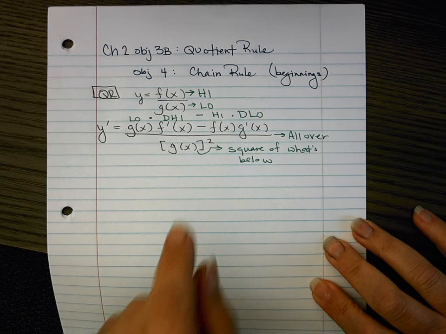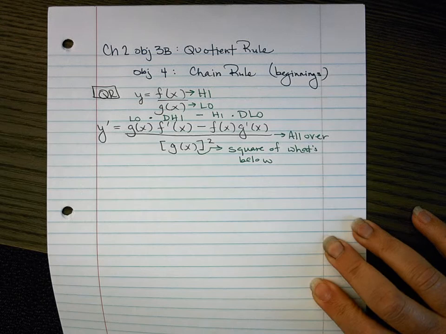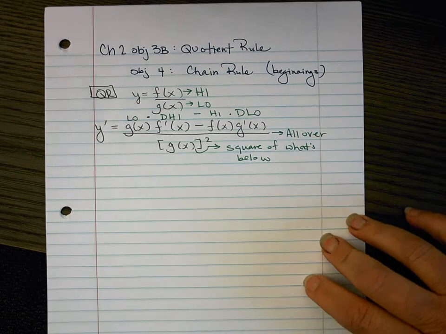Okay, so low d high minus high d low all over the square of what's below. All right, so there's our quotient rule.